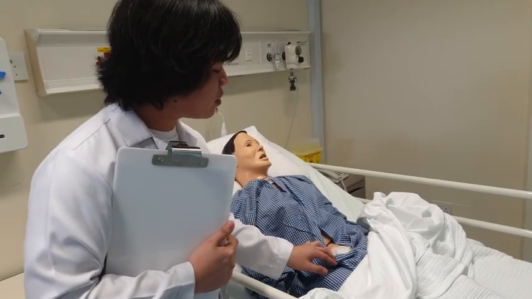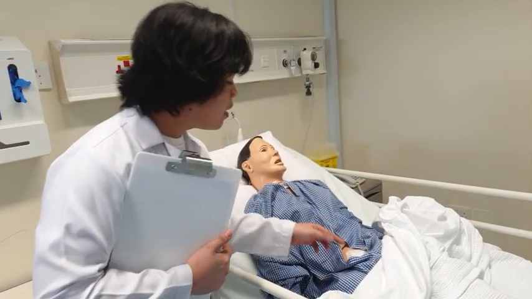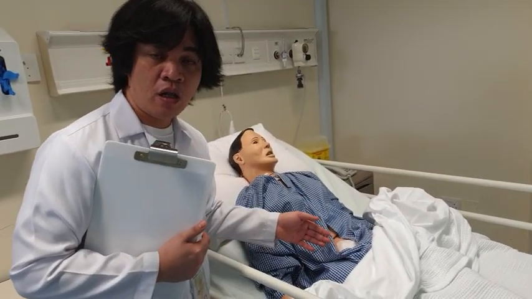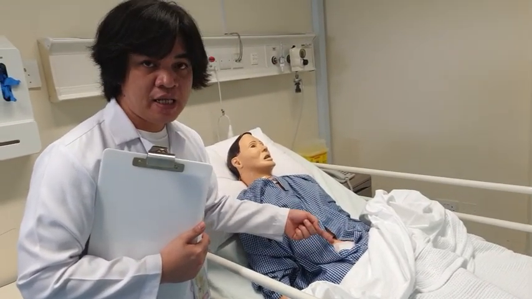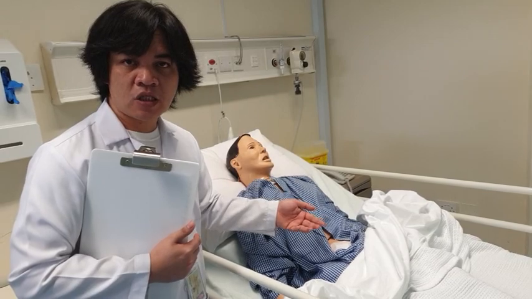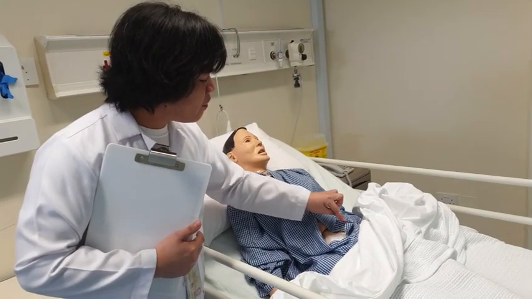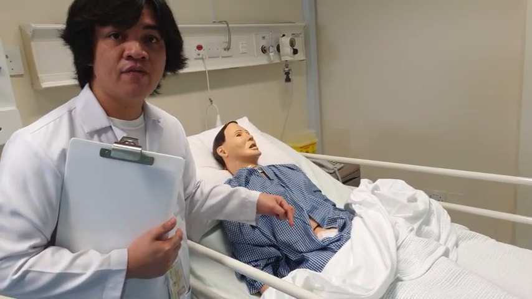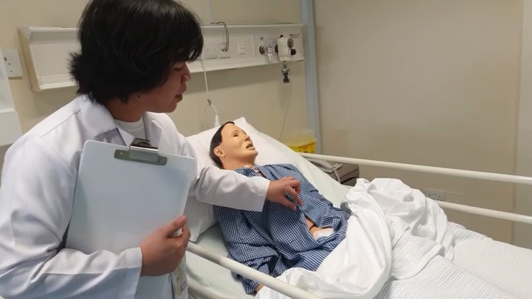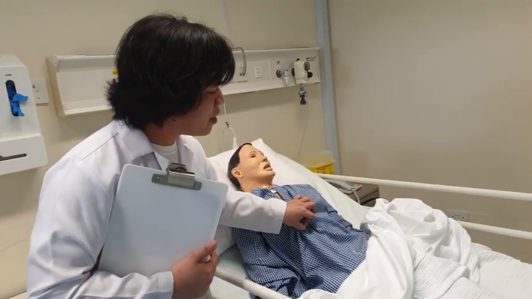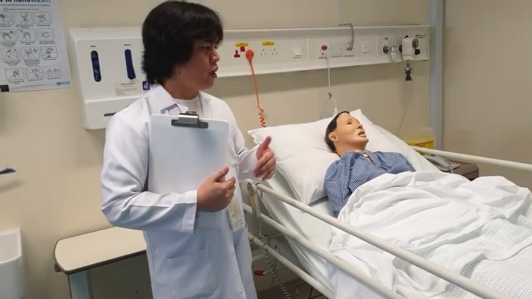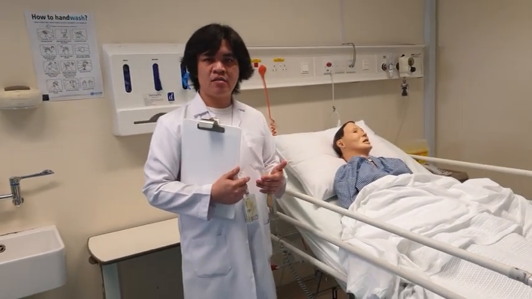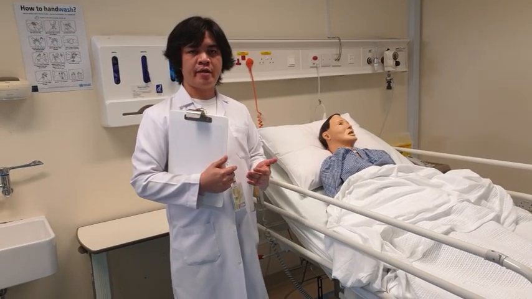I'm going to assess or check for the size of the wound. It seems that the wound is very small. I'm going to assess further. Check if there is bleeding. If the dressing is soaked with blood, check if the surrounding tissues are inflamed or swelling. And then you can close it back. Aside from that, you need to assess also for signs and symptoms of local and systemic infection.